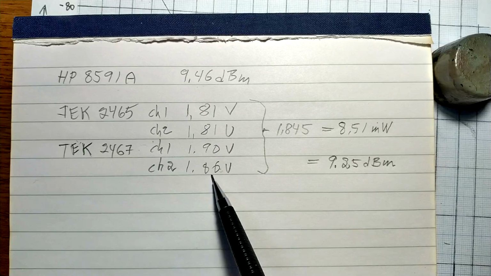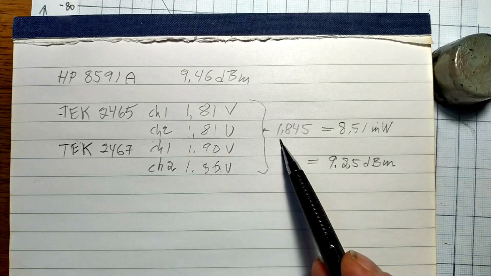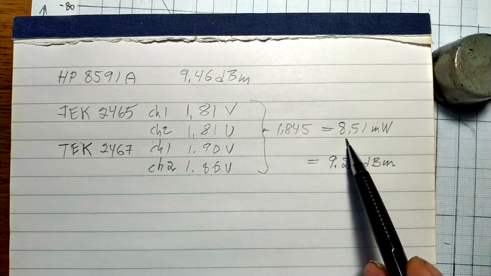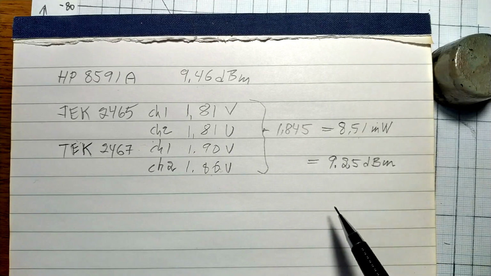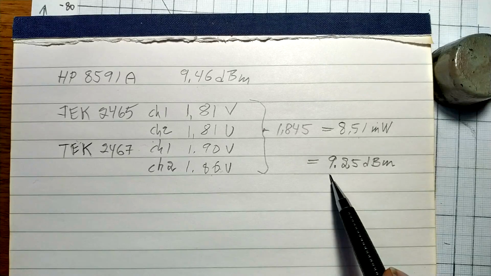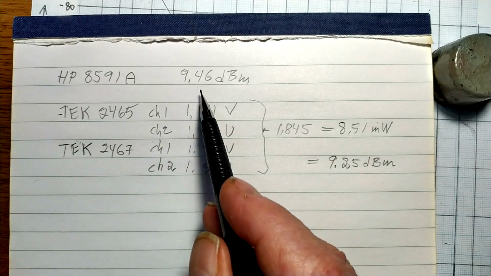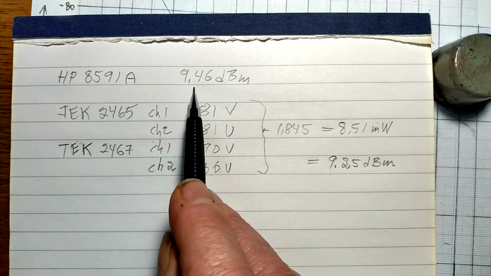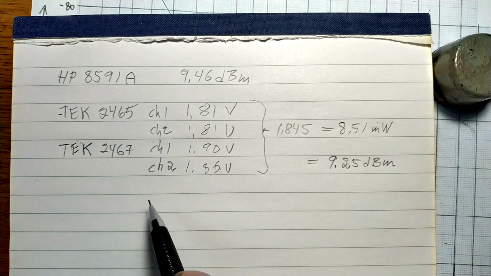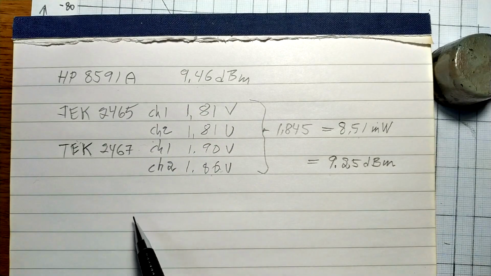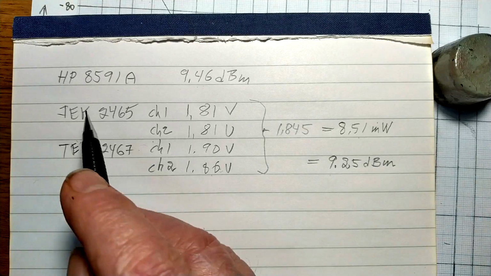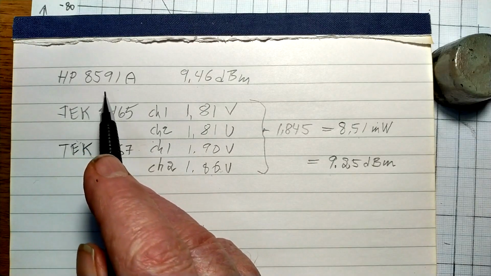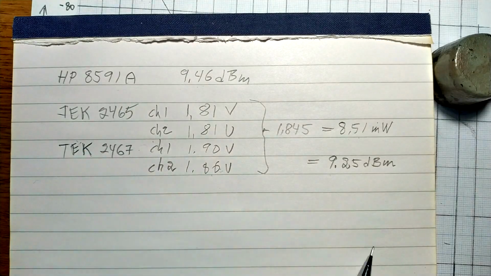The average of these four readings is 1.845. That gives me 8.51 milliwatts, and that is 9.25 dBm. A difference from what the spectrum analyzer gave me, 0.2 decibels. And that is a small enough difference, so I don't have to care about it anymore. So I will use the readings directly from the spectrum analyzer.